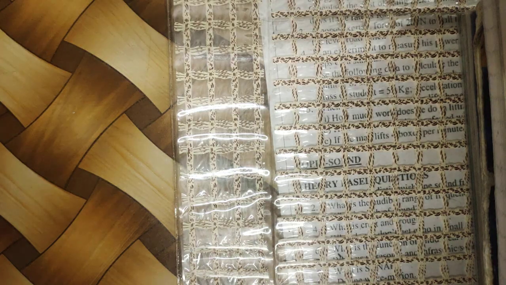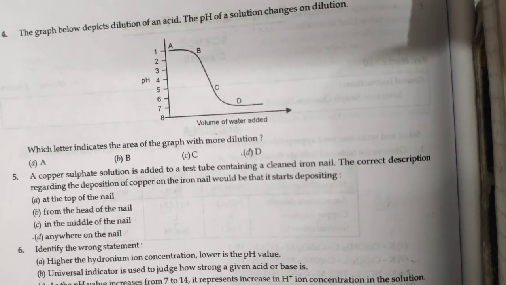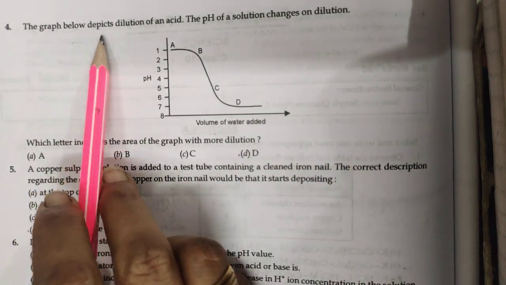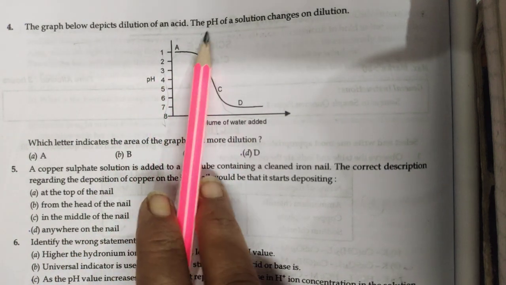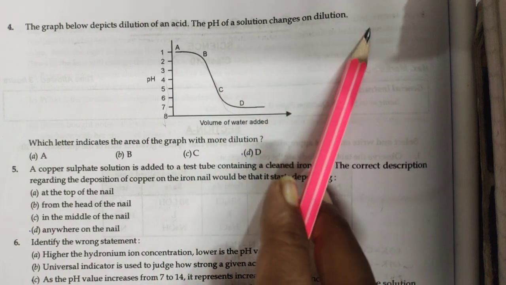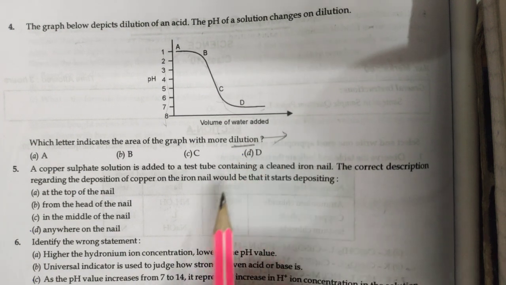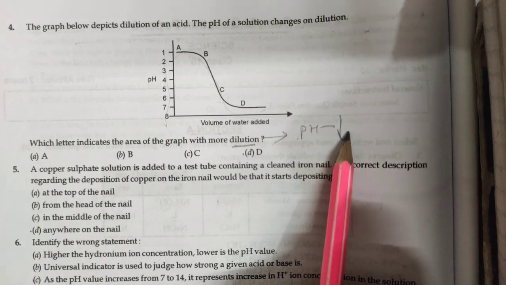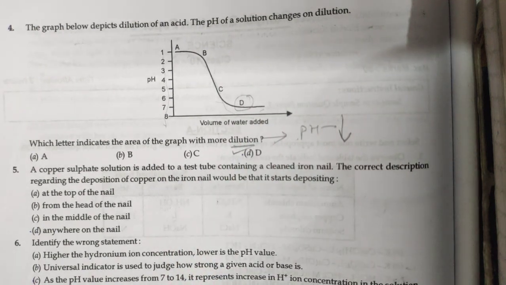Now let's come to the next one. The graph depicts the dilution of acid. So acid is diluted and the pH has gone down. The pH of the solution changes on dilution. Now, which letter indicates more dilution in the graph? What do you mean by more dilution? More dilution means that the pH goes down. And can you tell me on which the pH goes down? It is very obvious, the D one. So my correct answer is D.